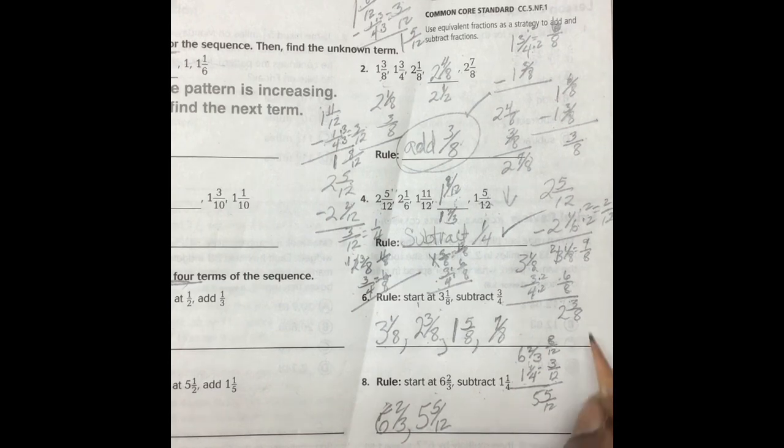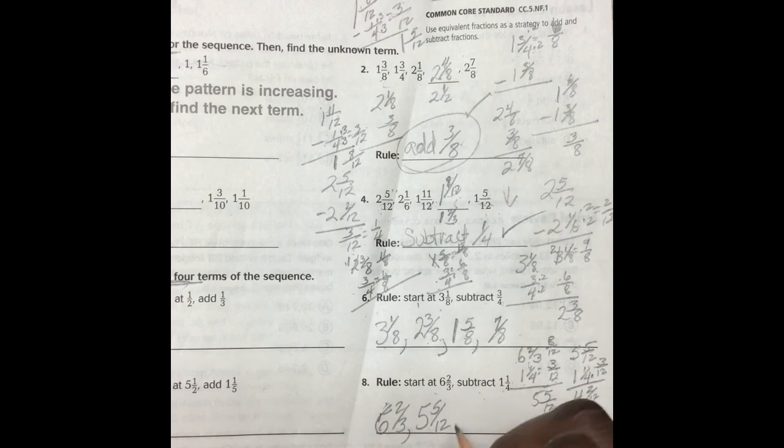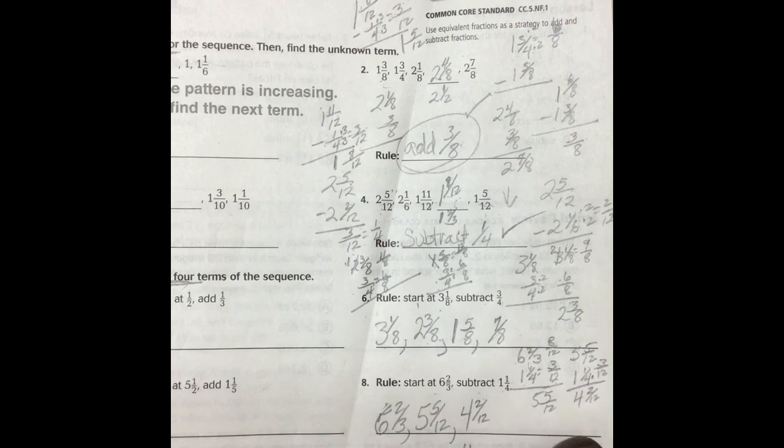Now we take the 5 5/12. We're going to subtract 1 1/4. Okay, so we change this. We have a 12 times 3. We have a 3. 5/12 minus 3/12 would give us 2/12. So 5 minus 1 is 4. So that's 4 2/12, which is the same as 4 1/6 because we divided both by 2. Now one more.